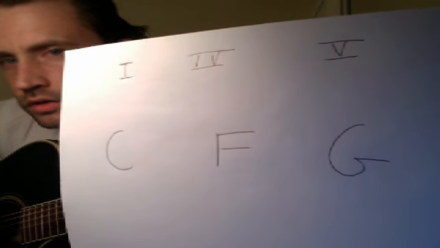You really want to memorize these chords, and like I was recommending, even get flashcards out and write down C, F, G the way I wrote it here, because you need to know what's the 1 chord, the 4, and the 5 chord.